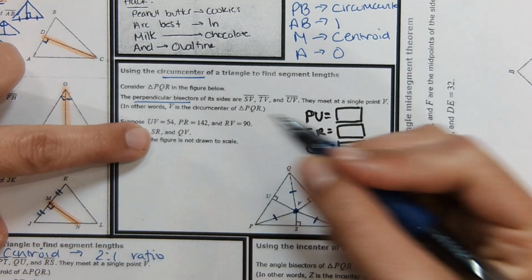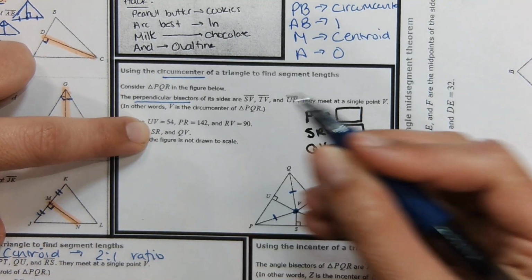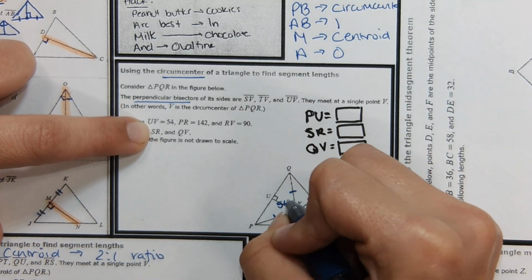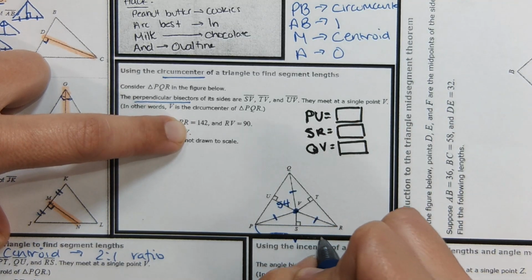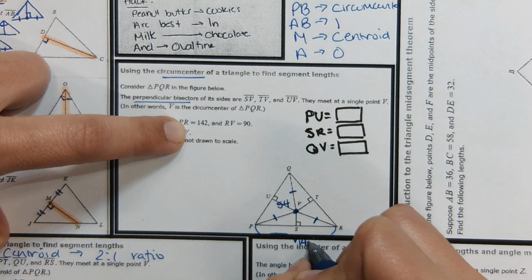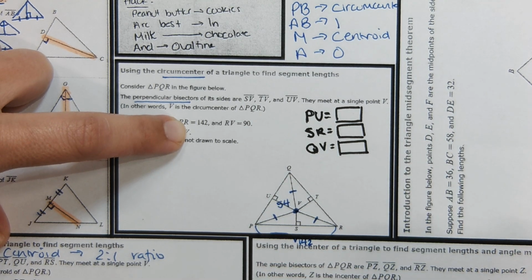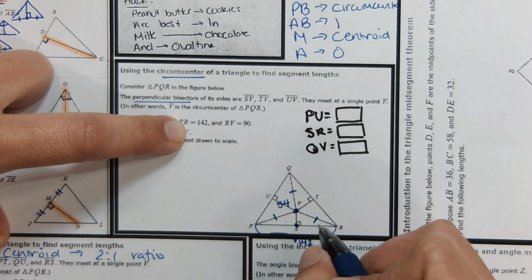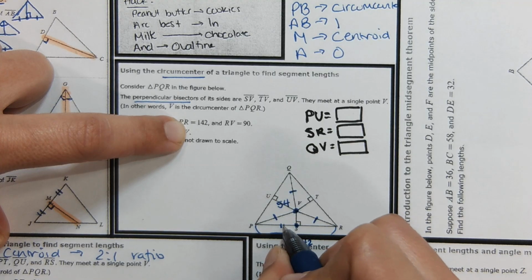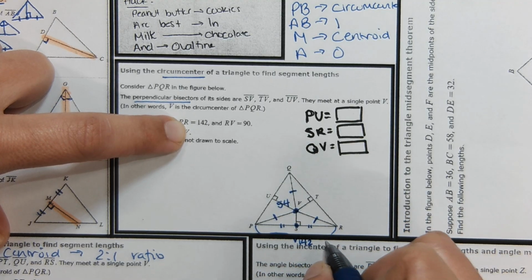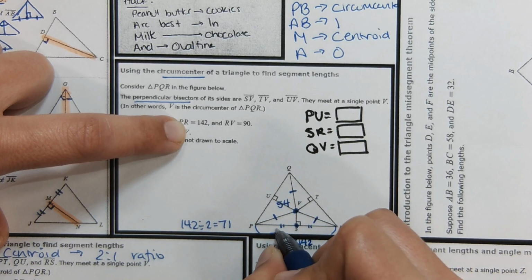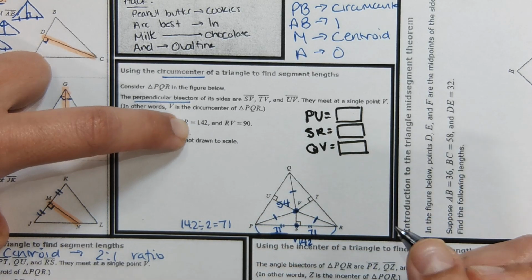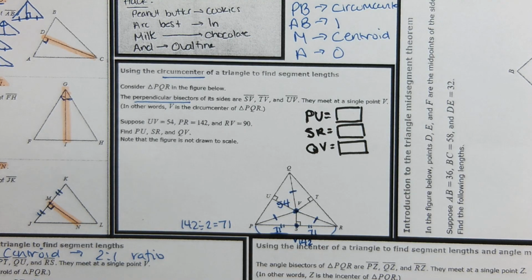And I'm going to label what they tell me. So UV is 54. So this is 54 right here. PR is 142. So PR is 142. And since these are perpendicular bisectors, like this is the same length as this is the same length as this here, 142 divided by 2 is 71. So this would be 71 and this is 71. I'm just filling in what I can figure out from what they gave me.